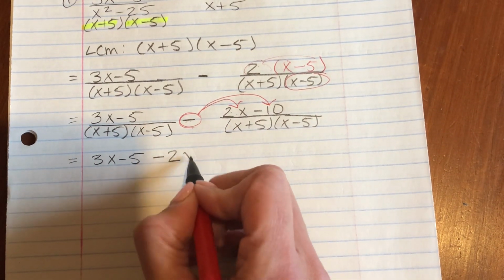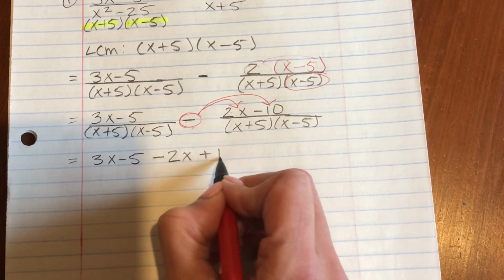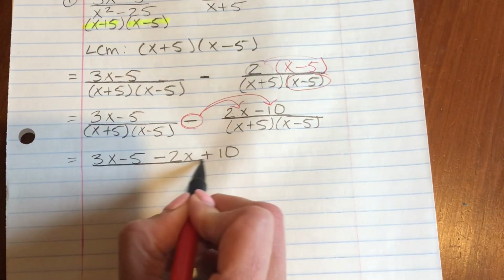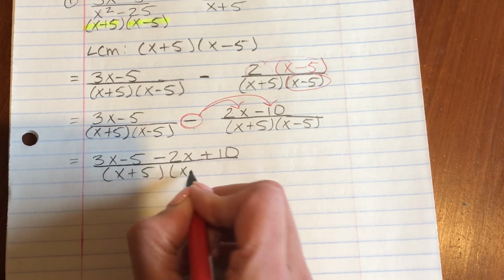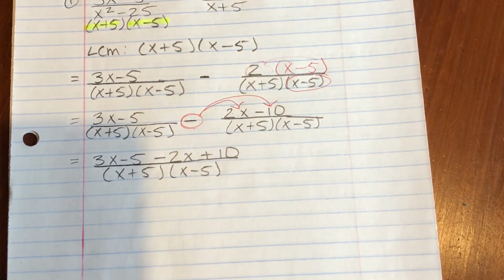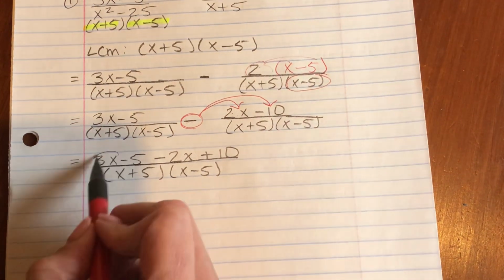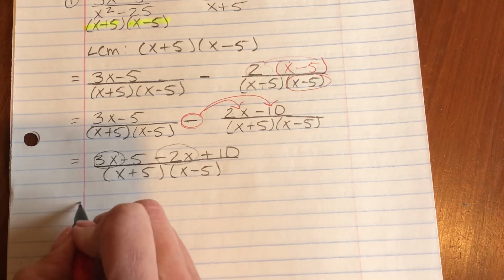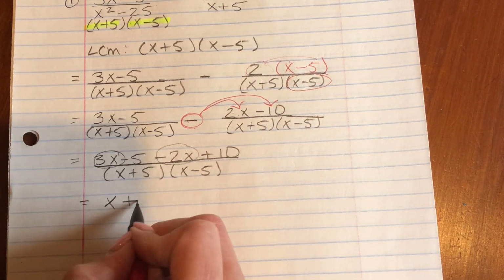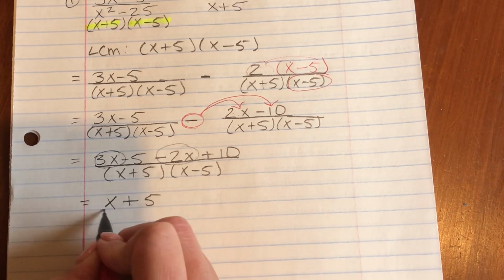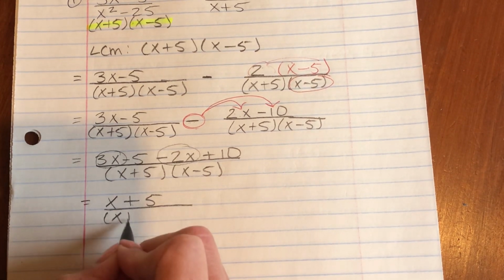So negative 2x plus 10, all over the LCM. All right. Now you're going to combine like terms in the numerator. Bring down your denominator.